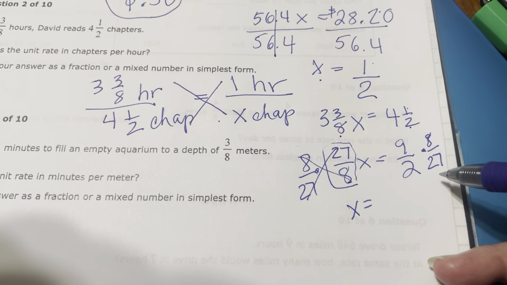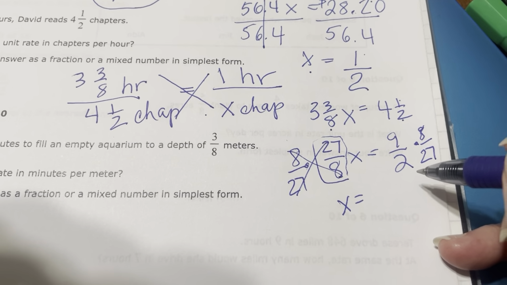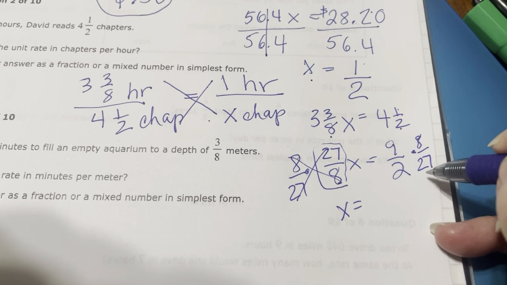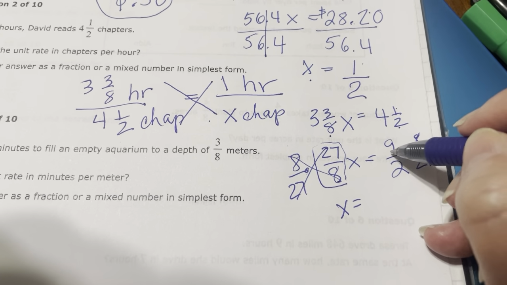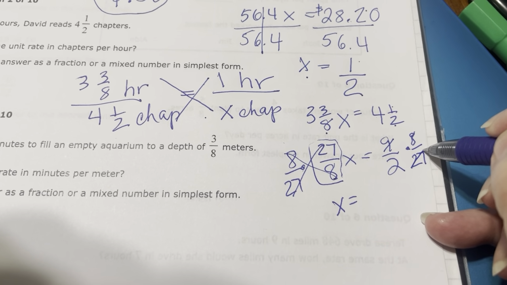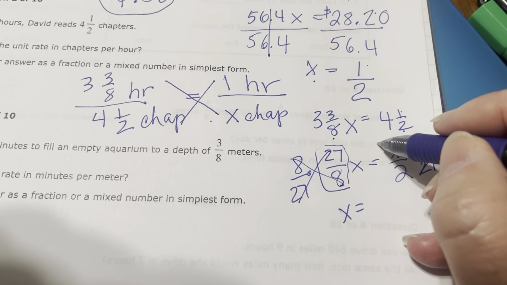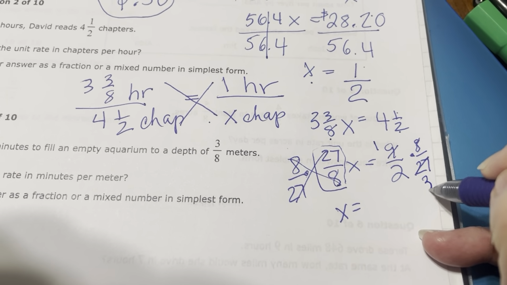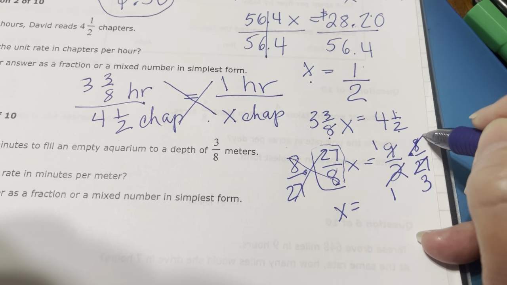Now, look over here. Some of you are still not terribly comfortable with canceling, but this is a canceling dream, isn't it? Look at that. We got 9 and 27, which is going to cancel. 9 times 3 is 27. So 1, 3, 2 and 8 is going to be 1 and 4.